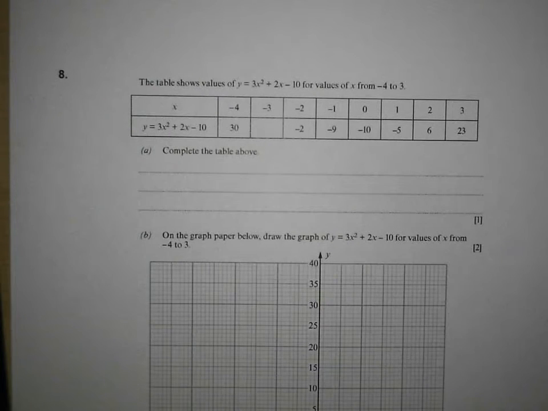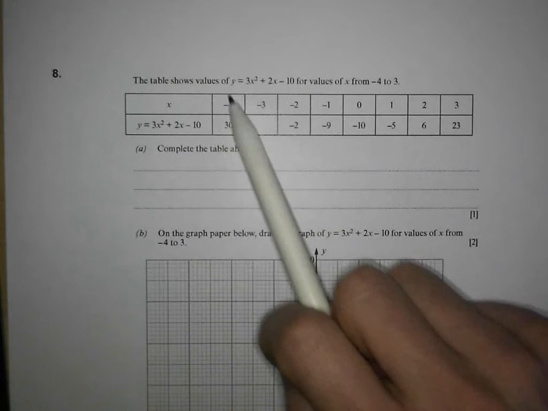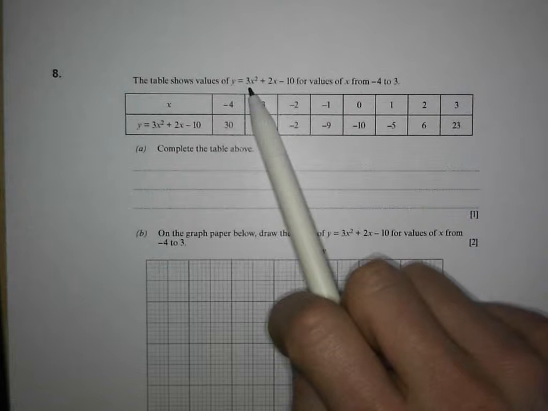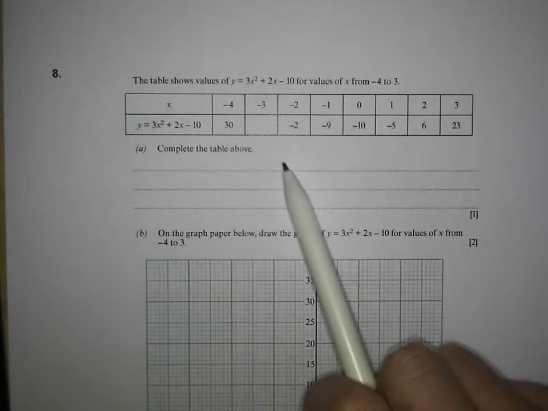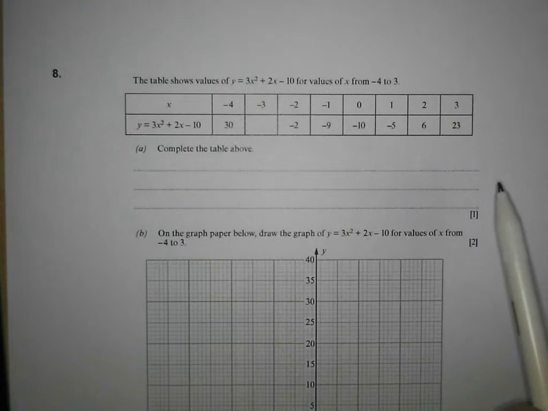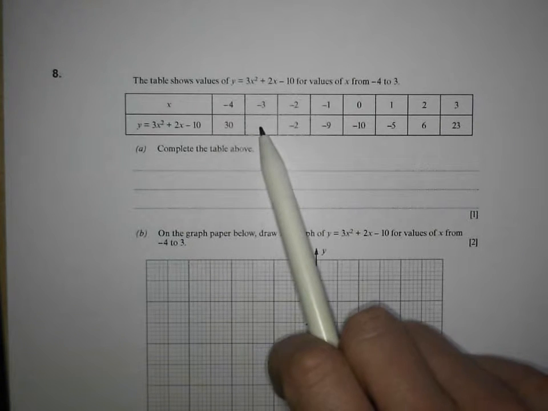Now for the first time we have a bit of extreme plotting of a quadratic. We've got y equals 3x squared plus 2x minus 10, plotted between minus 4 and 3. Now the good news is they've plotted a load of them for us. The bad news is we've got a nasty looking hole there that needs to be filled.